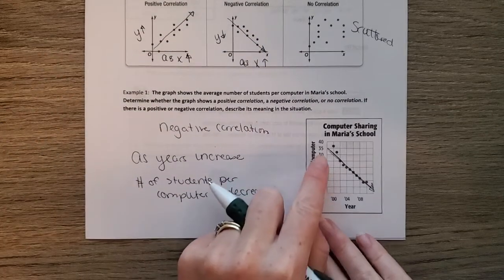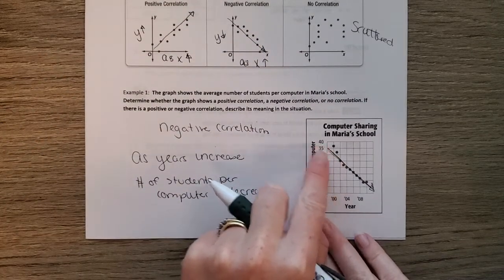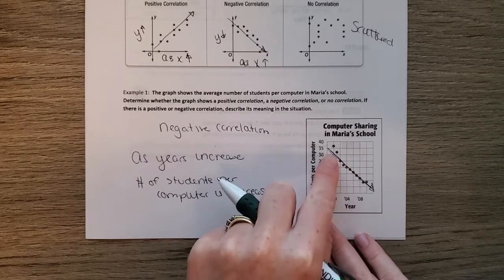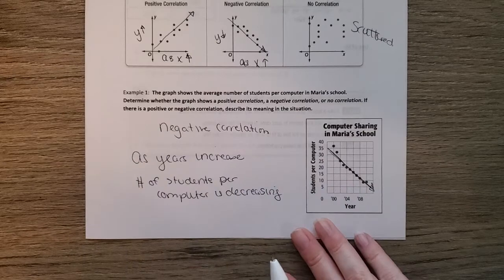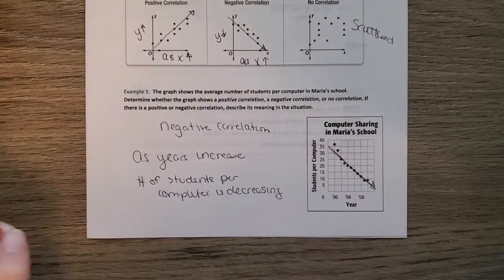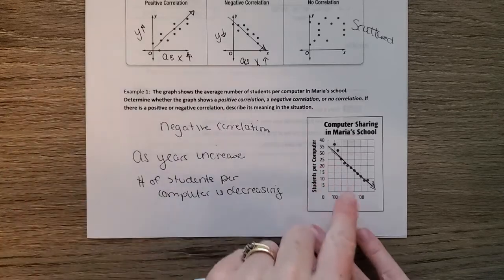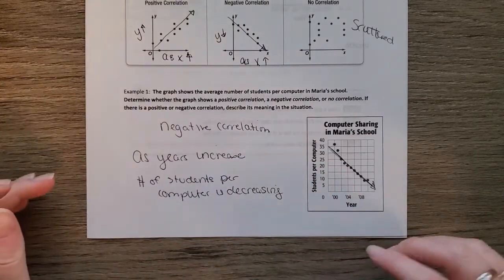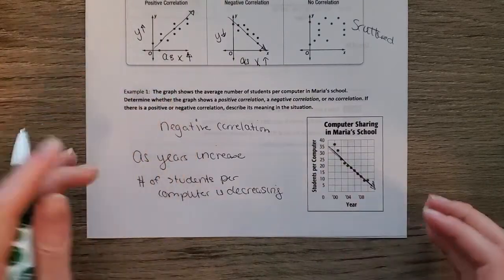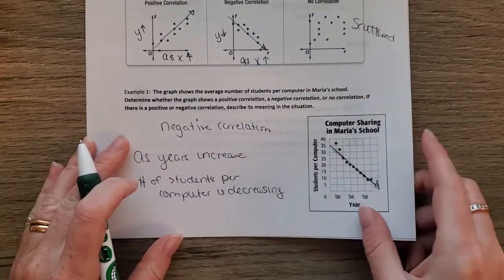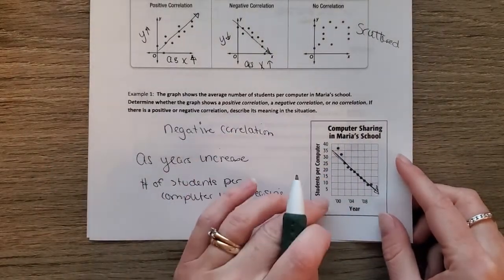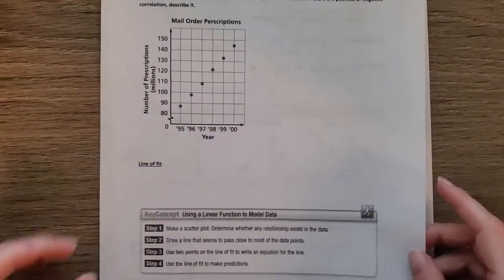So what this is saying is over time, the population is probably staying the same, but there's more and more computers. Therefore, fewer students have to share a computer. As our school with the 7th and 8th grade went to 1-to-1, that would be one student per computer. That's what the idea of students per computer is referring to. So that's a negative correlation. As years increase, students per computer decreases.